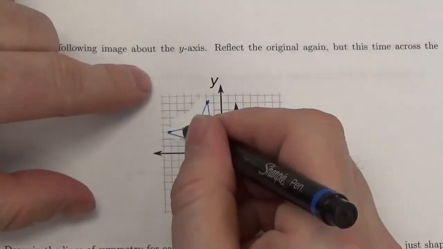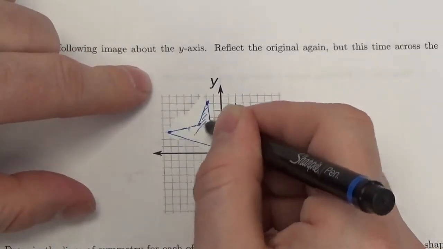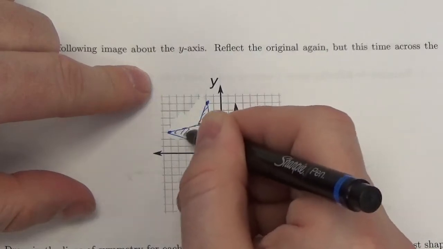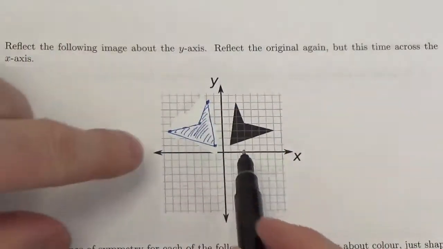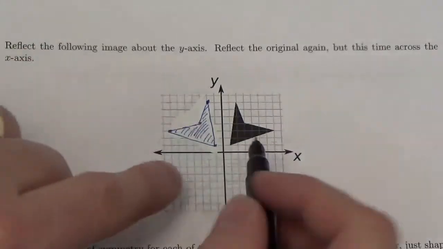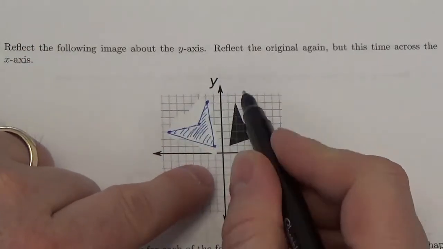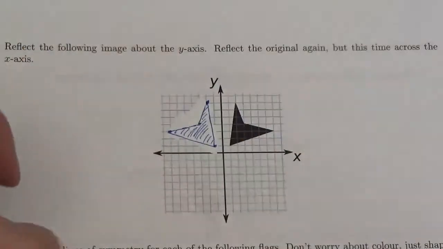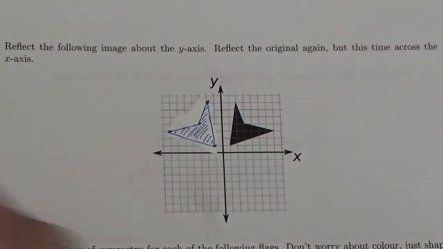That's what that reflection looks like. Wow! My head was in a different place altogether for that quick moment right there. Yeah, so these should be appearing to open up here, right? As this one moves away from the y-axis, so does this one. Okay, that's what that should look like.